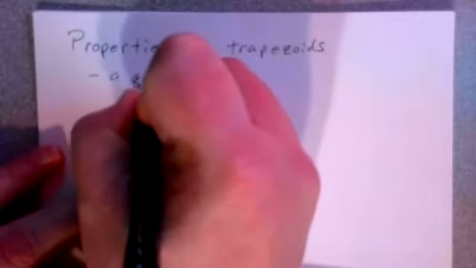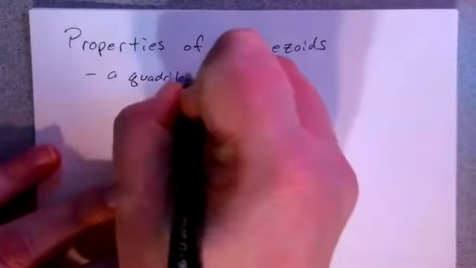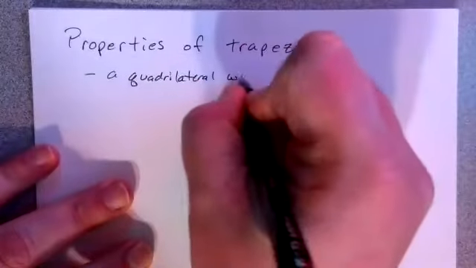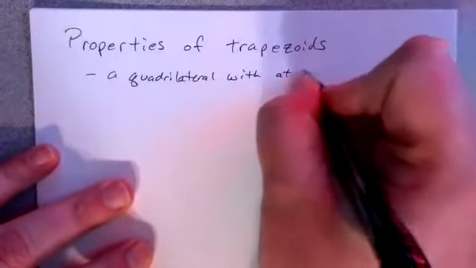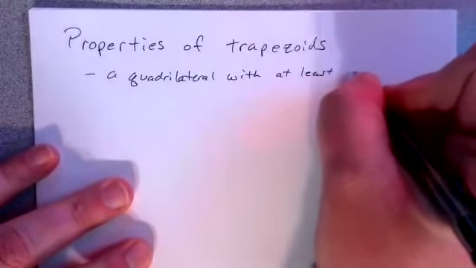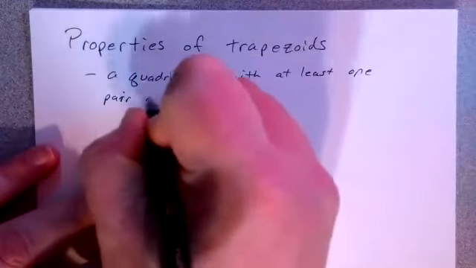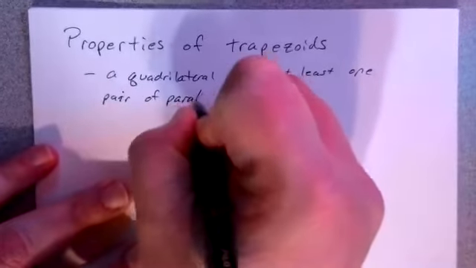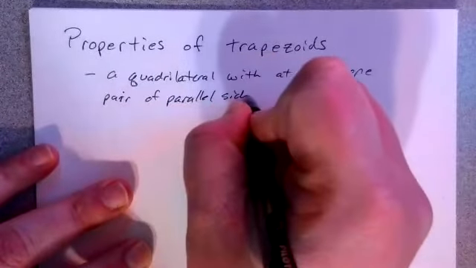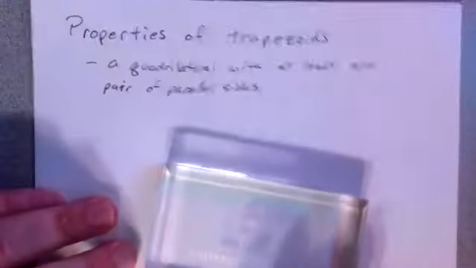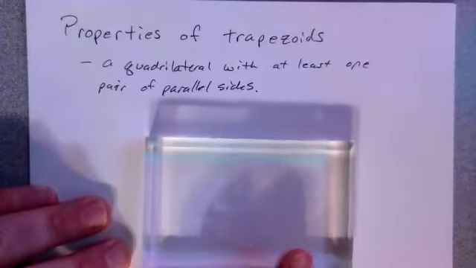a quadrilateral with at least one pair of parallel sides. Okay, so let's draw a figure that has one pair of parallel sides.